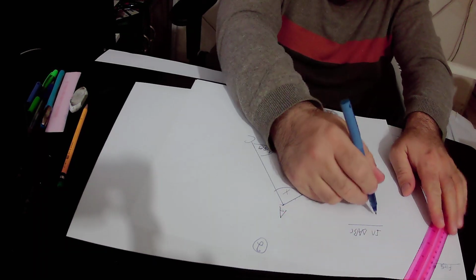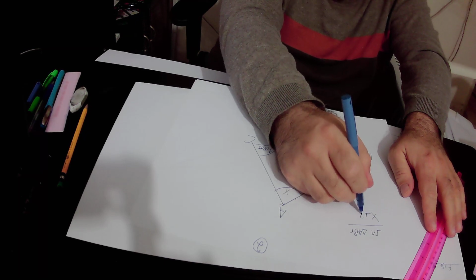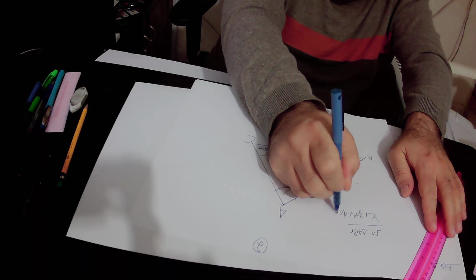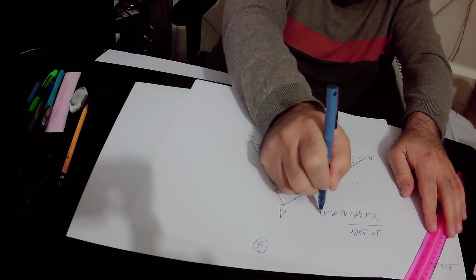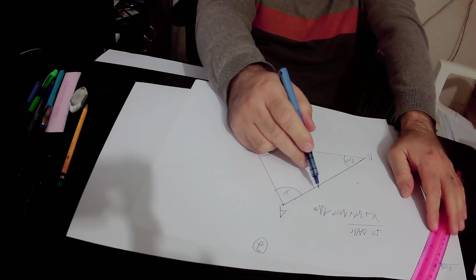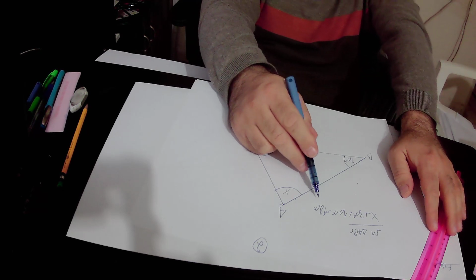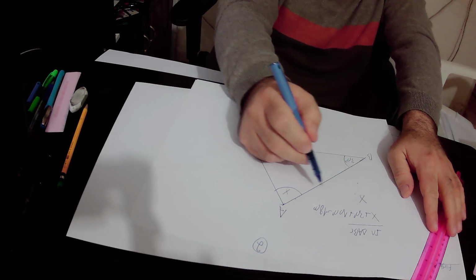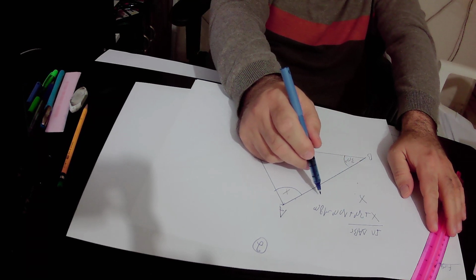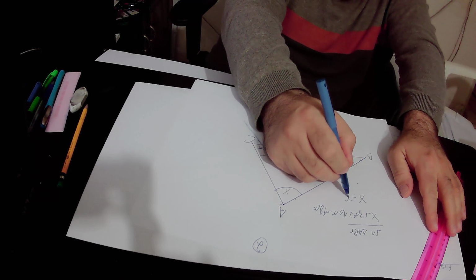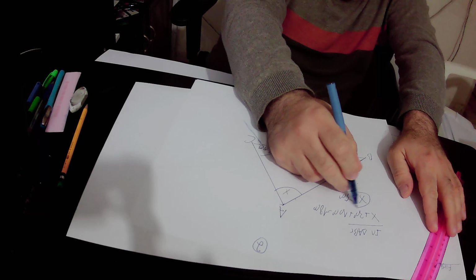That is to say, angle X plus 30 degrees plus 100 degrees must be equal to 180 degrees. Here we will subtract 130 degrees from this equation, and we will get that angle X equals 180 degrees minus 130 degrees, which is 50 degrees. So we found out that angle X equals 50 degrees.